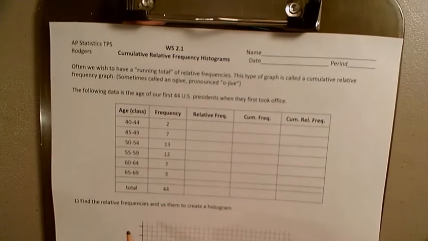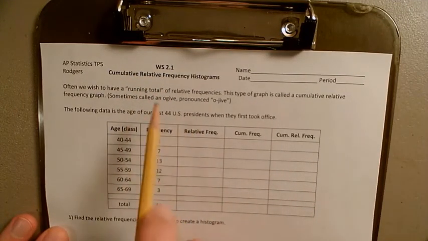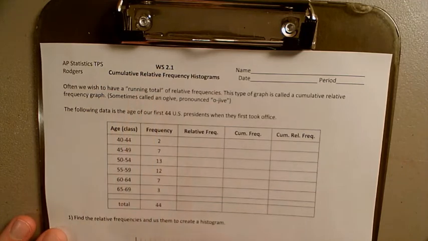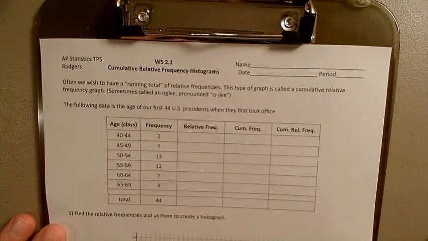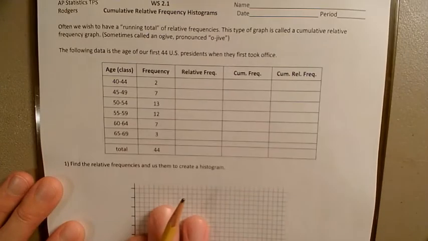Okay, so the first thing we're going to look at today is cumulative relative frequency graphs. It's kind of like looking at a running total of data. As you put in more data, you're adding them up as you go along. And we'll see what this means when we do a graph down here.